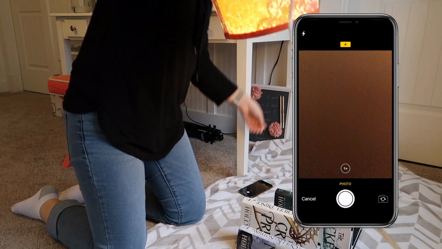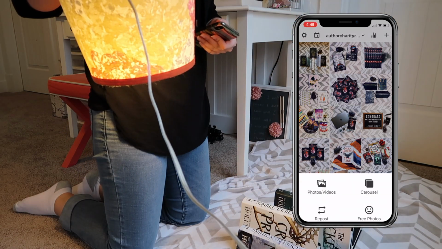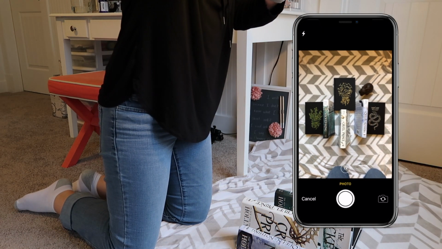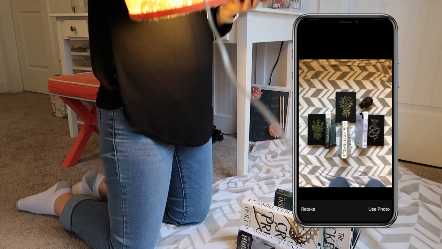Okay, so this looks incredibly dumb, but basically what I do is I take my lamp and I shine the light directly at whatever I'm trying to take a photo of, and it just gives me a little bit more of a brighter light. I know this light is a little too yellow, but honestly it works for now and I'll get a different one in the future.